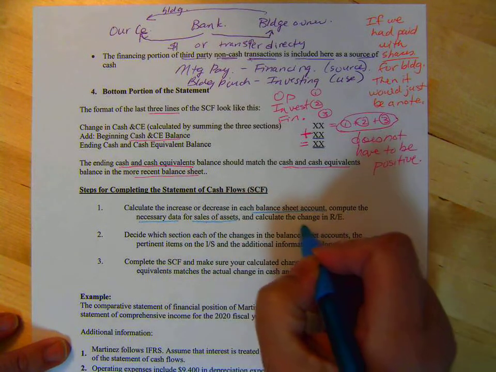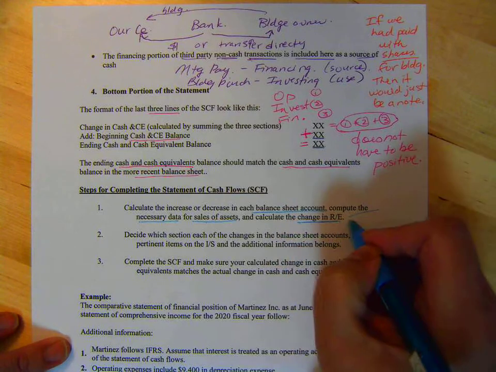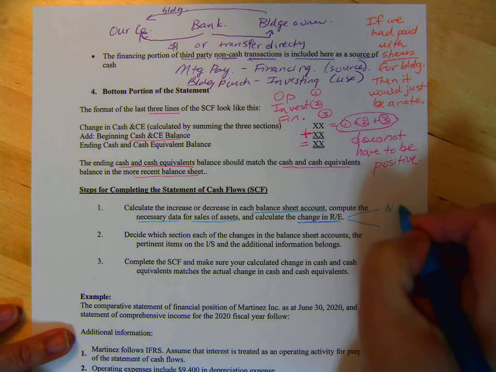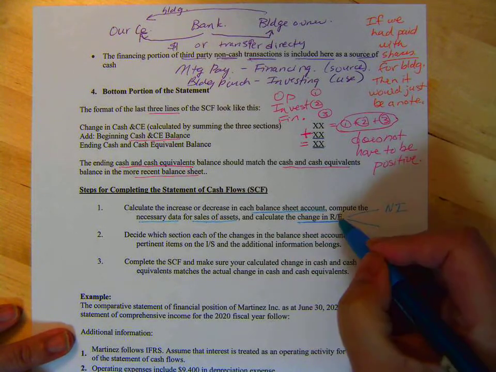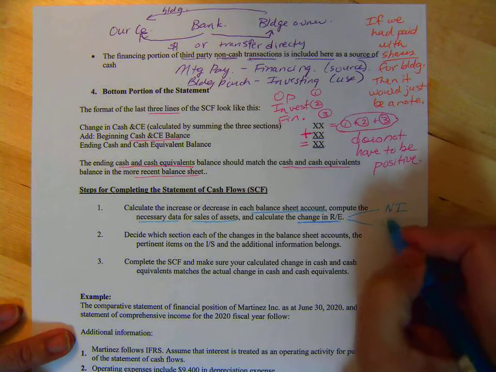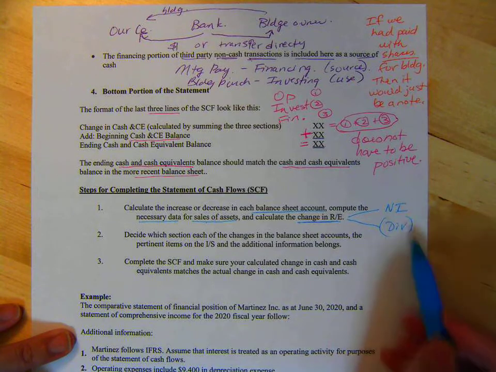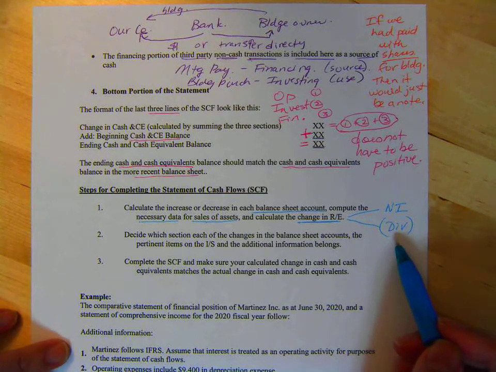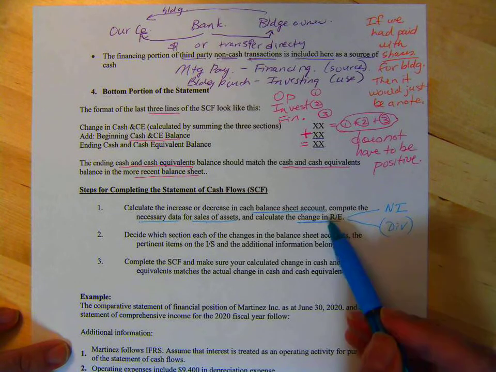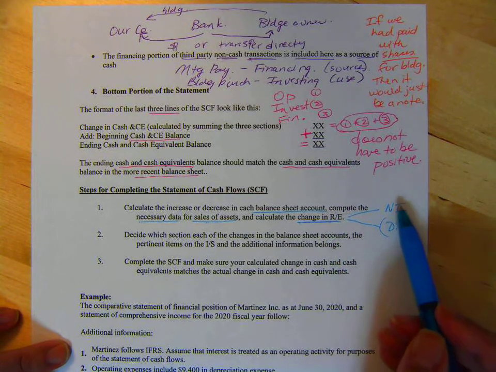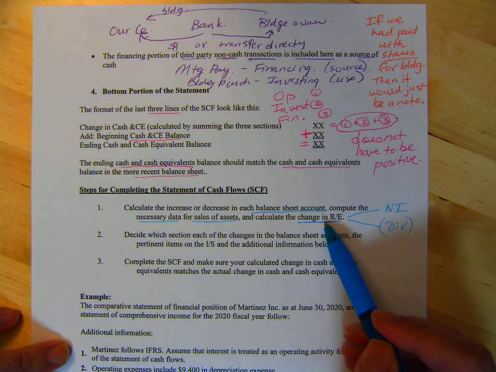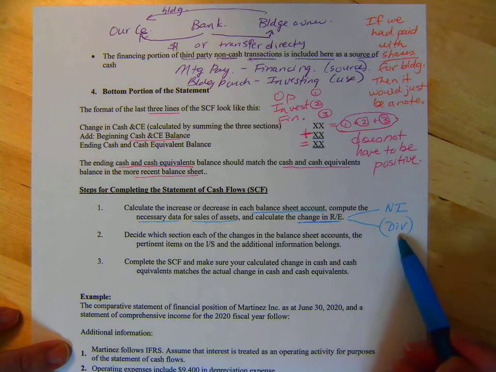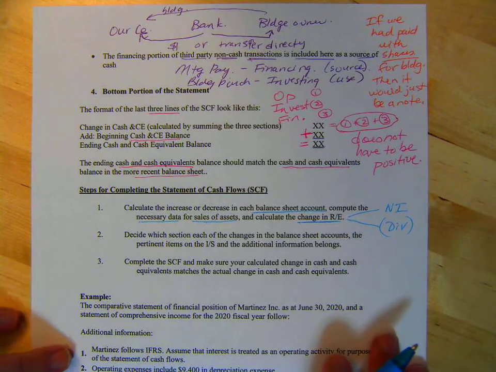And calculate the change in RE. Given, sometimes it's not. Net income makes RE go up, and dividends make it go down. That's why it's in brackets. Generally, we put it in brackets so it's negative. Okay, so those 2 will be the change in RE. So sometimes they'll give you this and this, but not this, or they'll give you this and this, and you have to figure that out, all kinds of things.